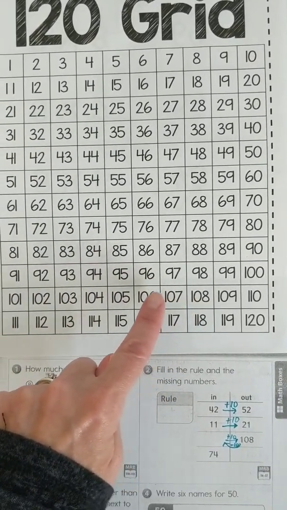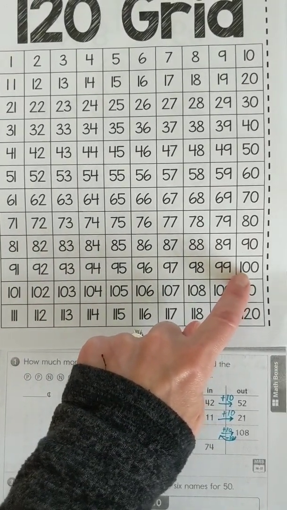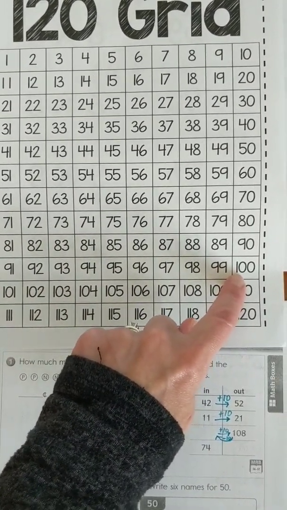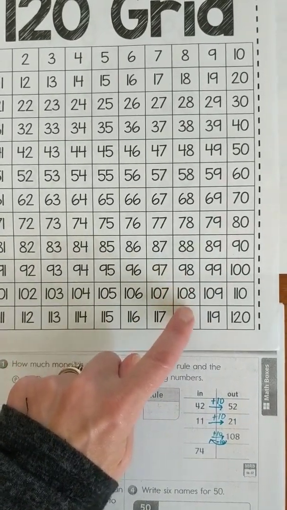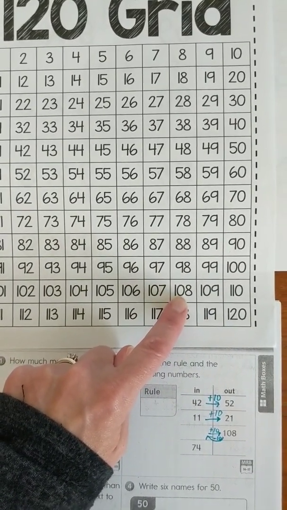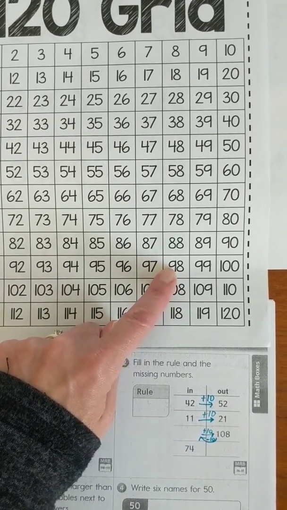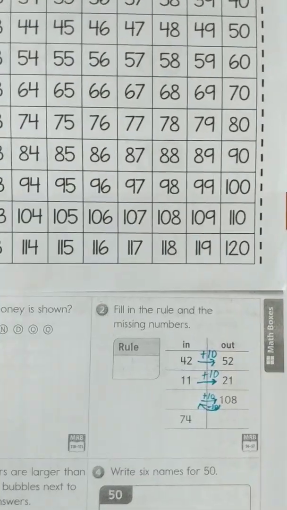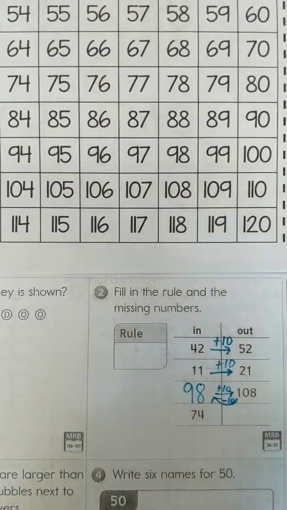I know if I go back 1, 2, 3, 4, 5, 6, 7, 8, it puts me at 100, but I need to go back 10. So I need to go back 2 more. So it puts me at 98. Or if I'm at 108, I know I can just jump up 1 row and that will put me at 98. So I'm going to go ahead and I'm going to write 98 right here.